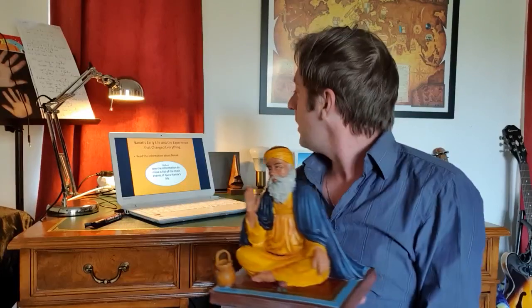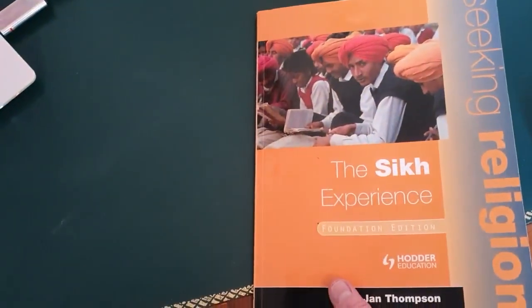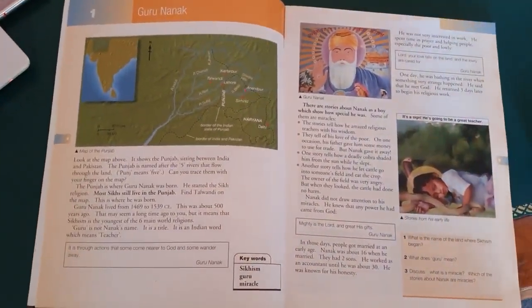So the first thing to do is we're going to read about Guru Nanak's early life, and I'm going to read the book to you, and as you listen and read along with me, you've got to write down a list of the main events in Guru Nanak's life while we're reading through the video. Okay? So I'm going to read it to you now. Okay, so this is the book we're going to be reading from. It's called The Sikh Experience, and its chapter 1 is all about Guru Nanak.